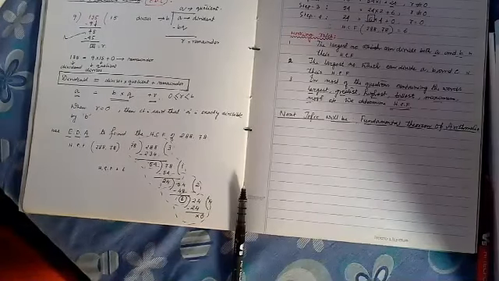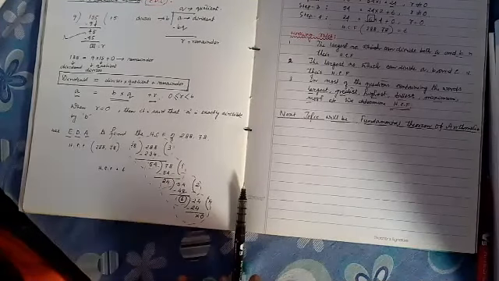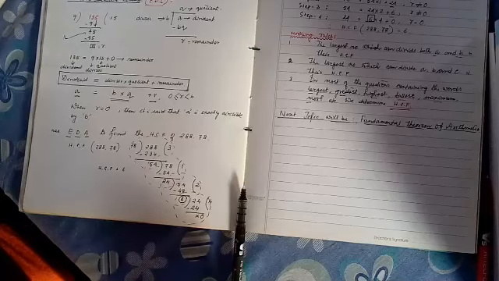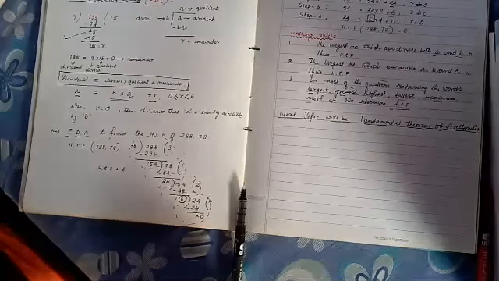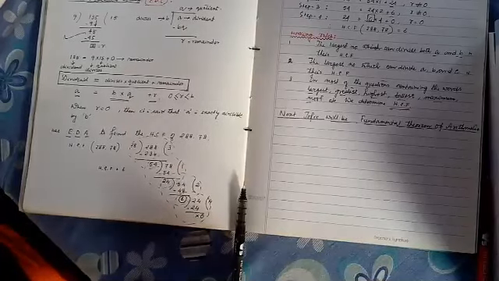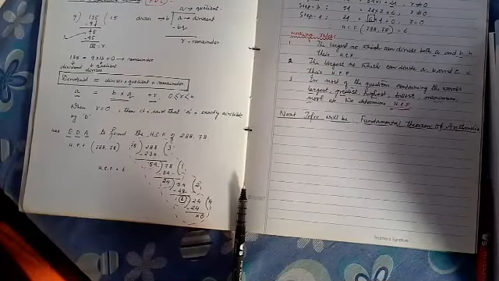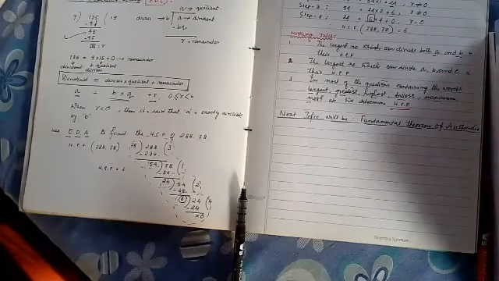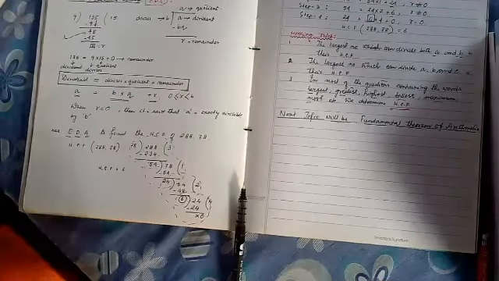Now what is Euclid's division algorithm? An algorithm is a series of well-defined steps which gives a procedure for solving a type of problem.